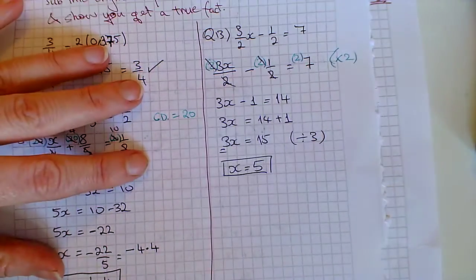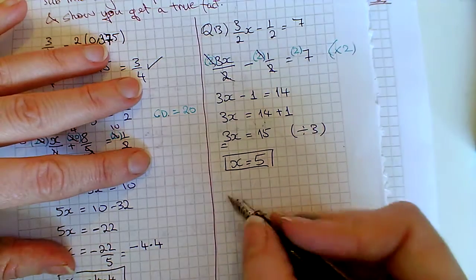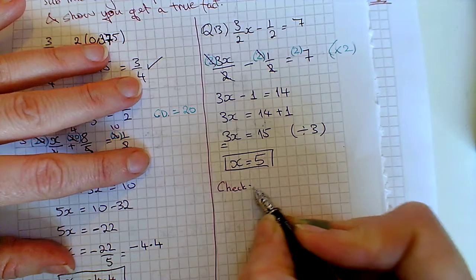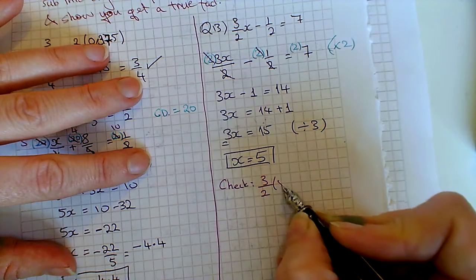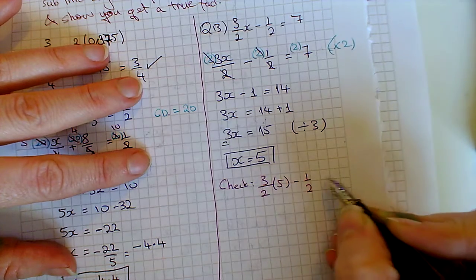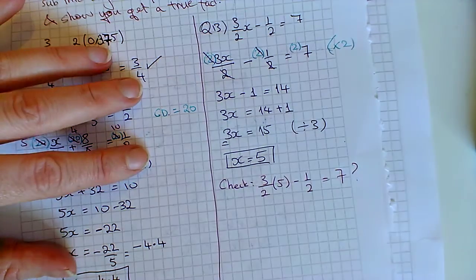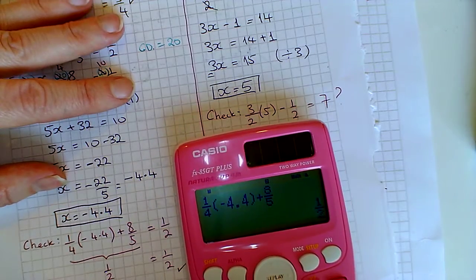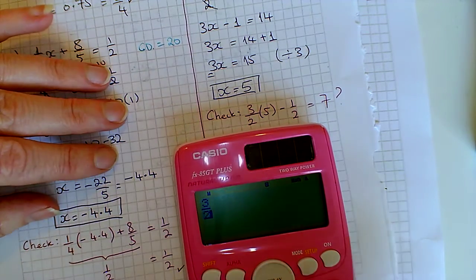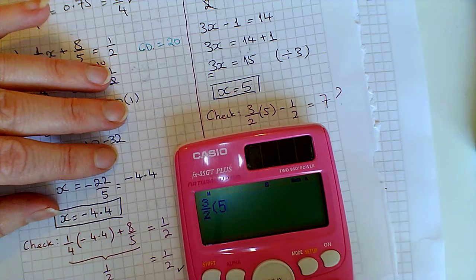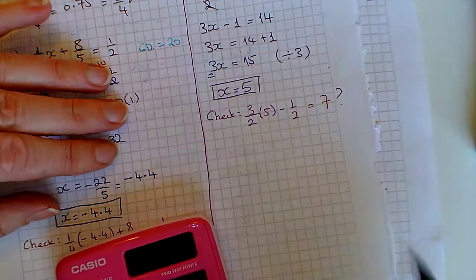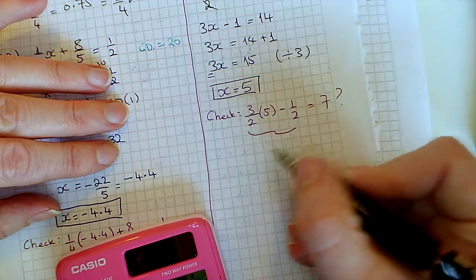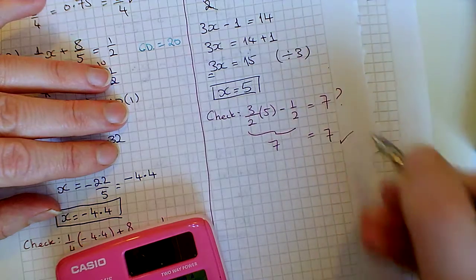And we'll do our verification. So we're going to check. And the original equation, 3 over 2 times 5 minus a half. Is that equal to 7? Do I get 7 equals 7? And let's find out. 3 over 2 by 5 minus a half. And we get 7. So this is 7. So we have 7 equal to 7, and it's verified.